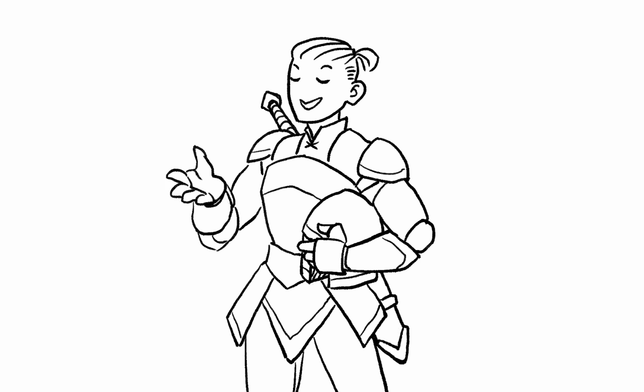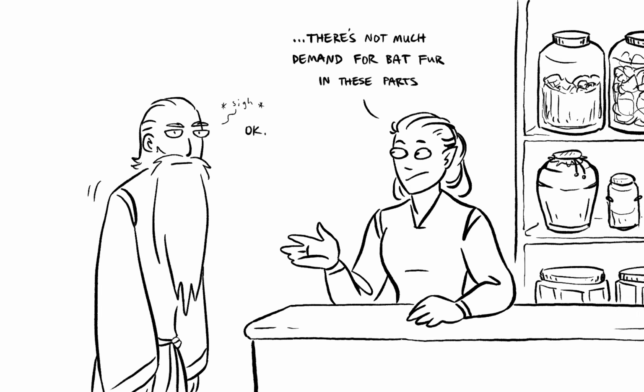Even if a component has no listed price, it obviously has some value, and other spellcasters would charge them for it. If you're in a small town without other spellcasters, people simply might not have weirder material components available. Bat fur isn't something that a town would seek out or maybe even save, so you might be out of luck if you need it to cast a spell.